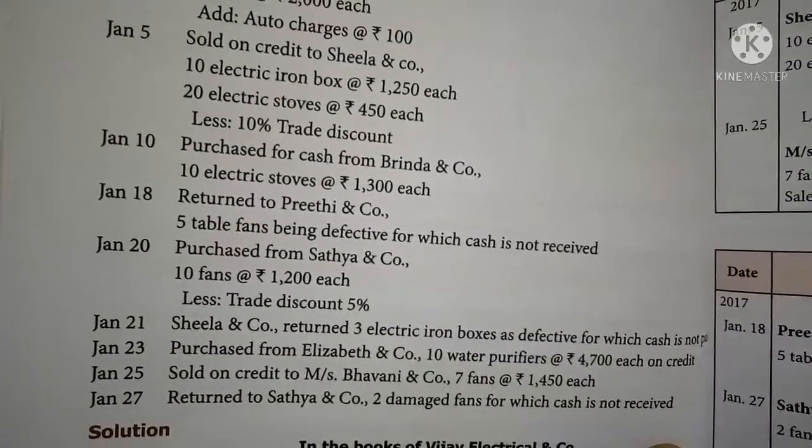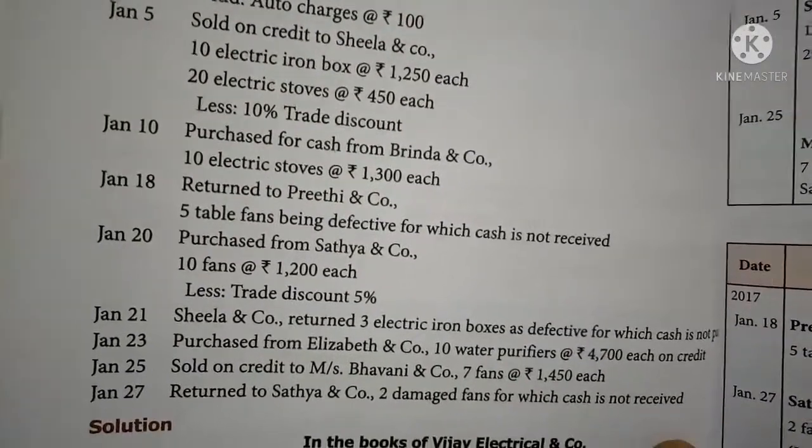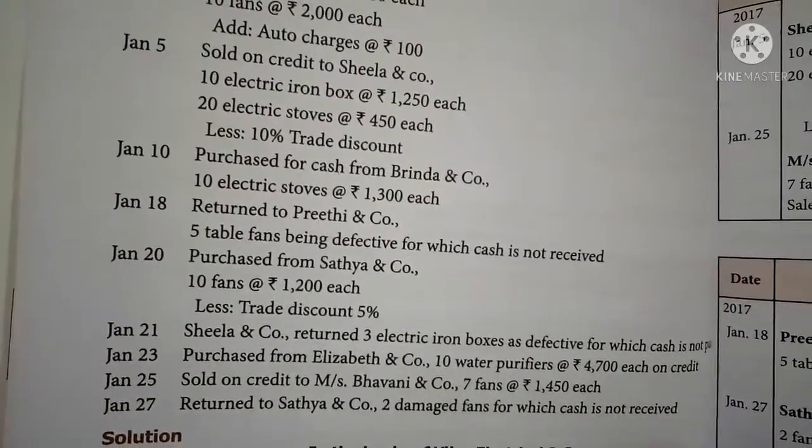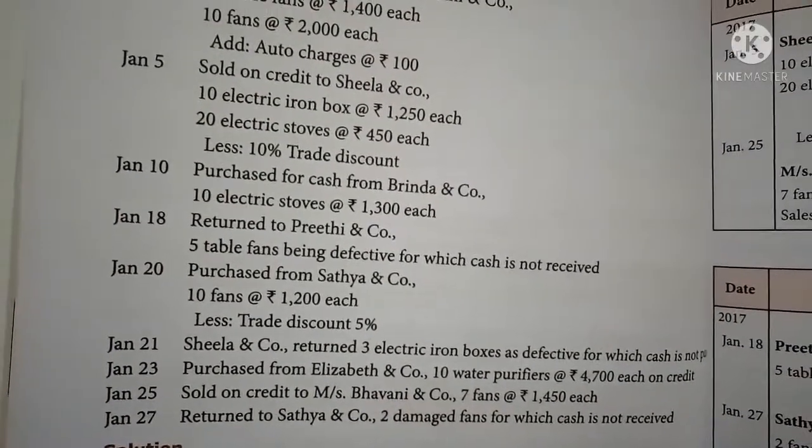Returned to Satya and Co. 2 damaged fans, for which cash is not received. So already we purchased the goods from Satya and Co.